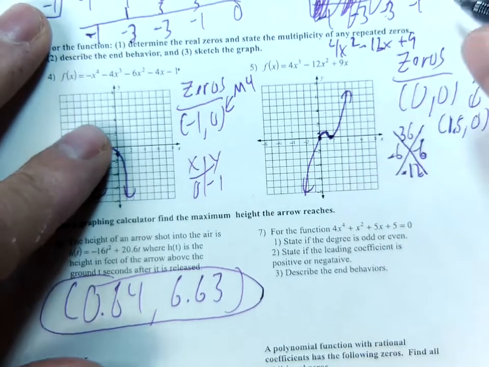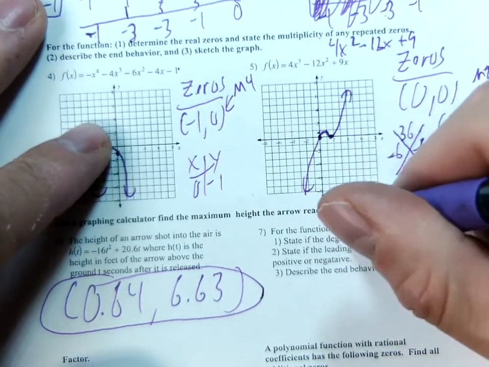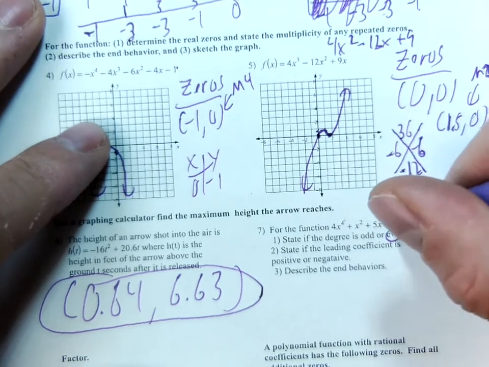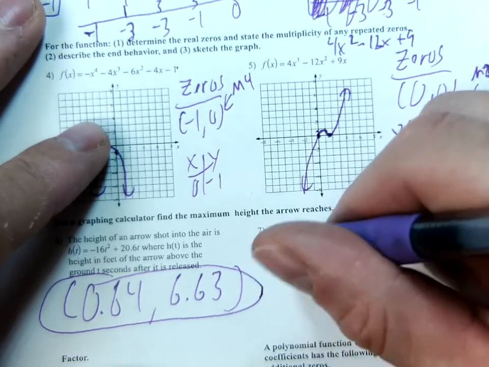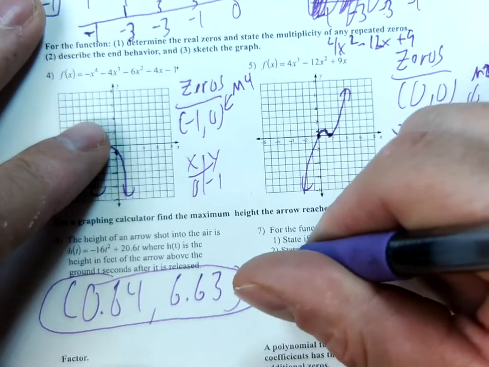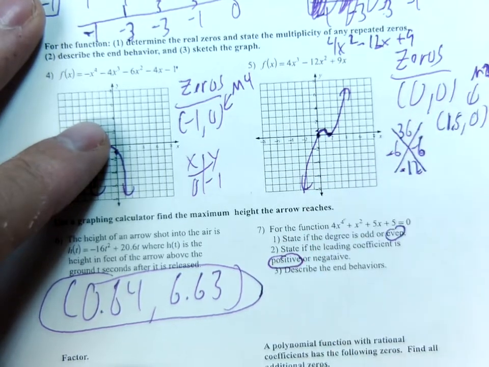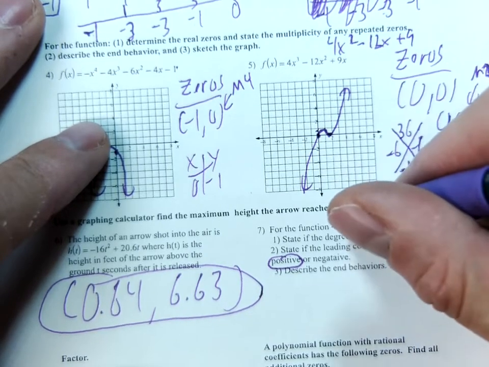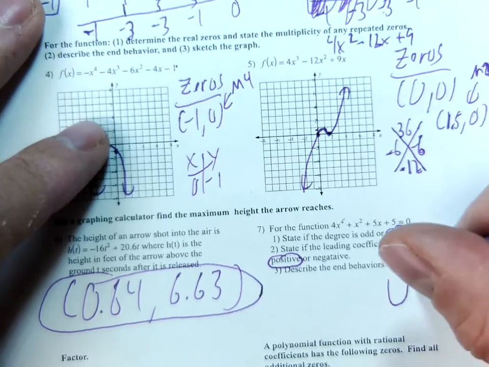Question 7, this is the quickest one on here. Is the degree even or odd? The degree is the superscript. This is even. Is the lead coefficient positive or negative? The lead coefficient is the first number, the first coefficient. This is a positive. And in the end behavior, it's positive even, so it's a smiley face.